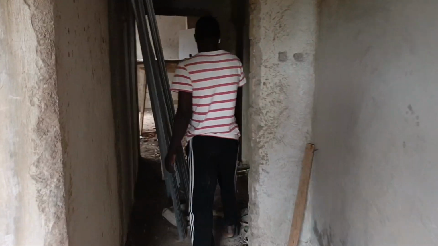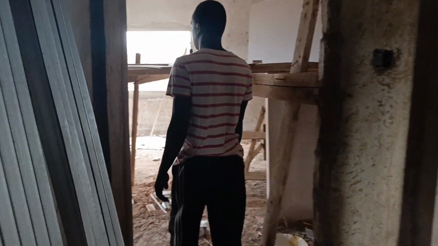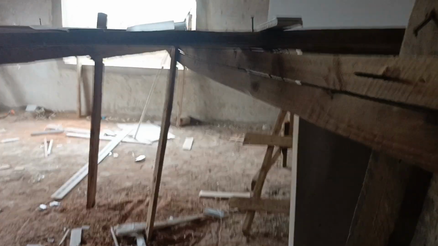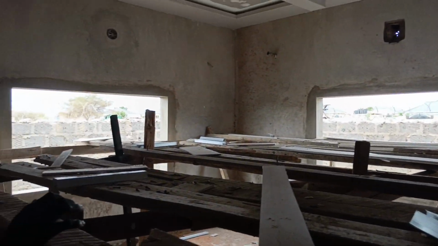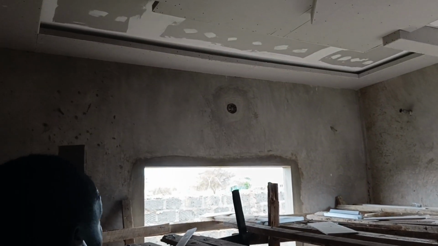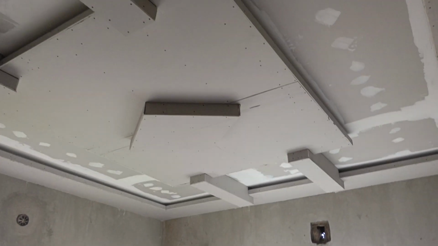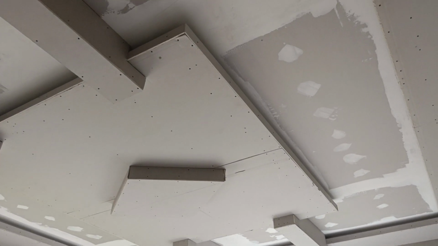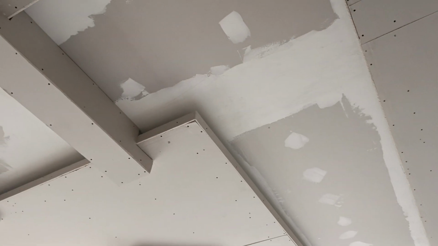So this is our master bedroom, guys. As you can see, work is still ongoing, so we don't have enough space to record, but we can just speak while we are over here. If you look up there, you will see we have already installed the gypsum work. Even the painting work is still ongoing.